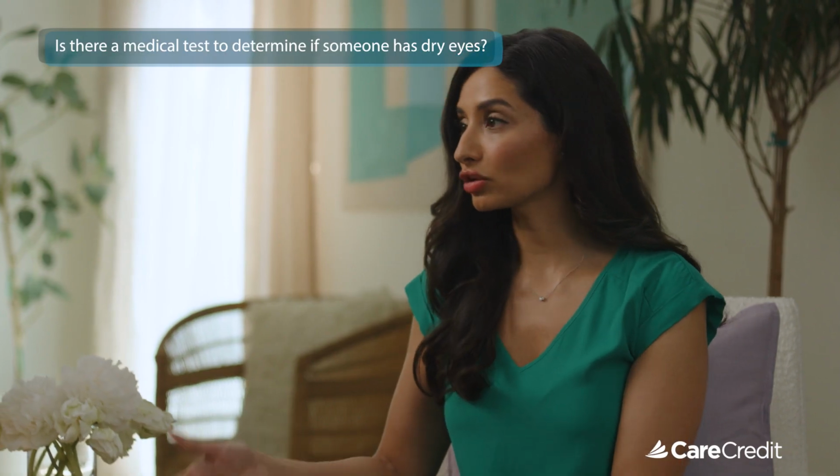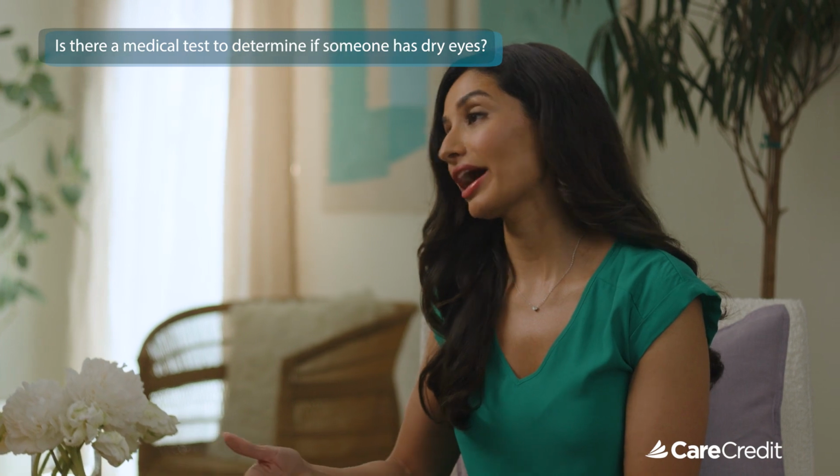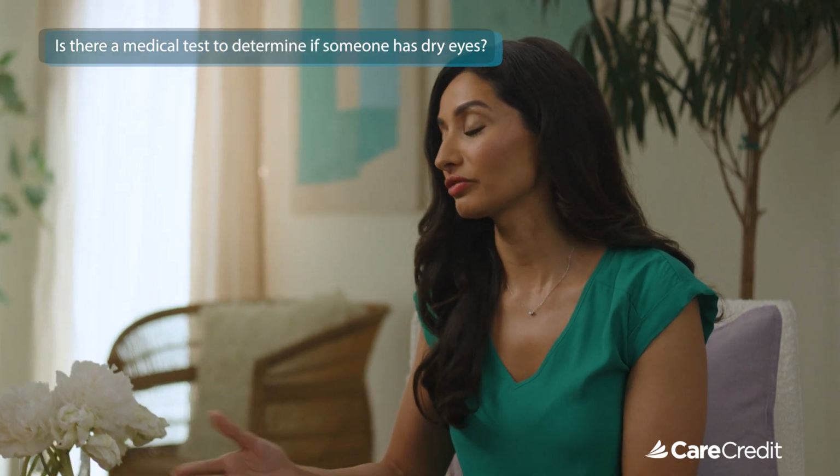So is there a medical procedure to figure this out? Like if you had dry eyes, how would you test them for this? Well, when you first go in to see your ophthalmologist, if you feel that you have gritty, red, sandy eyes, you go and have them checked. There are certain standard tests that can be done in the office. One of them is called a Schirmer test. They're little pieces of filter paper that are put in the bottom of your eyelid, and they measure how much fluid is draining out of your eye.